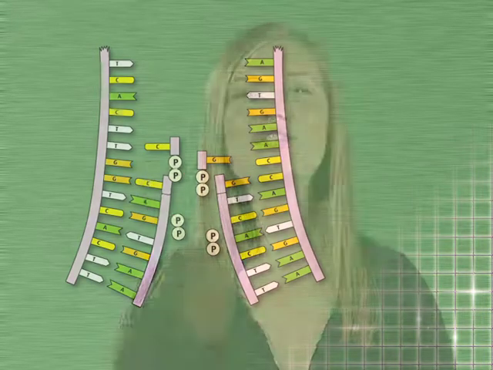DNA polymerase also ensures that only complementary nucleotide bases pair up. Each new molecule is an exact copy of the original molecule. Thus, the genetic information can be copied and passed into new cells.